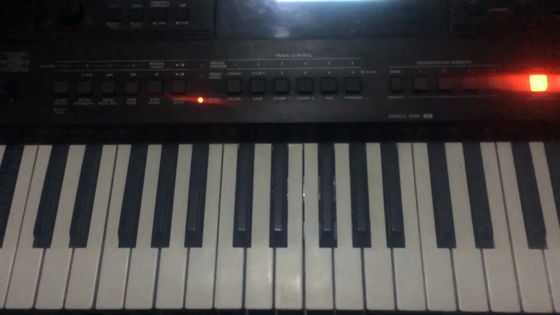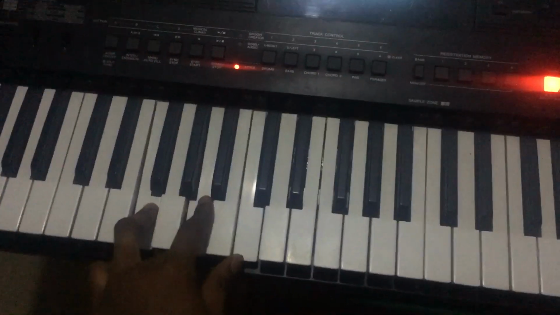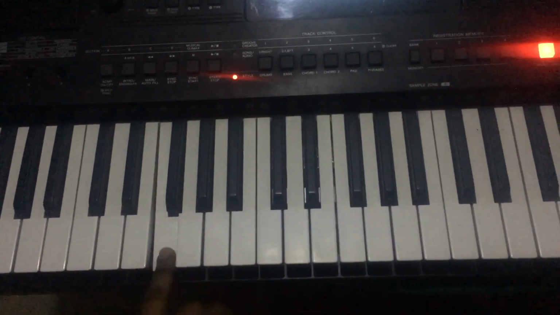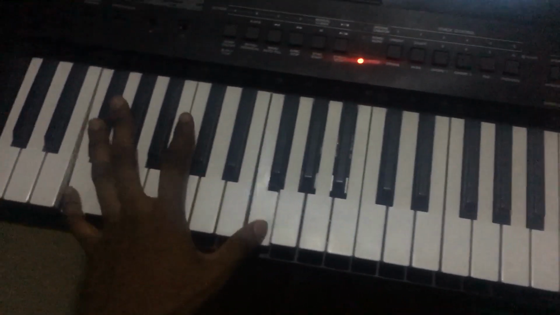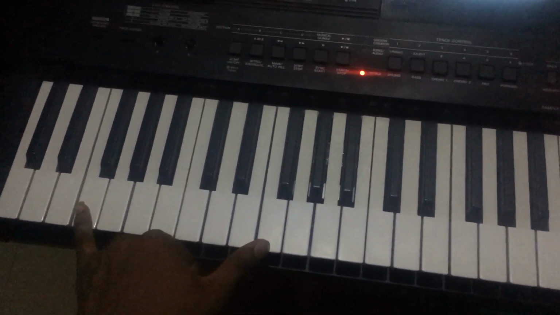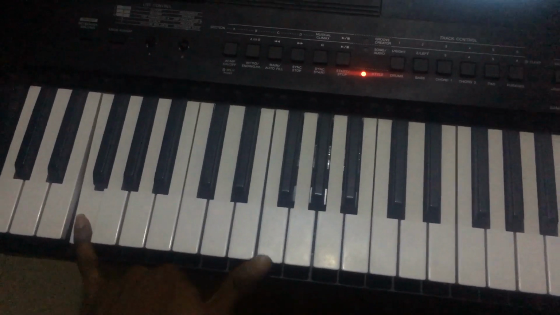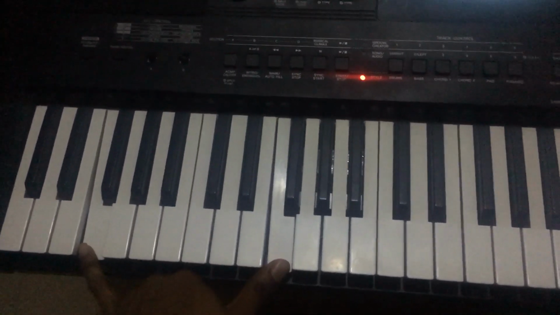Let me quickly show you how the left hand will go. Whenever I play a chord, this is a do chord, then I back it with a do on my left side. Mostly when I play, you see me doing something like this. That is what we call the octave. I'm playing the lower note for do, and I'm also playing the higher note for do. So that's what we call the octave.